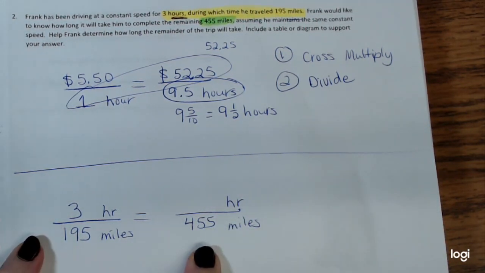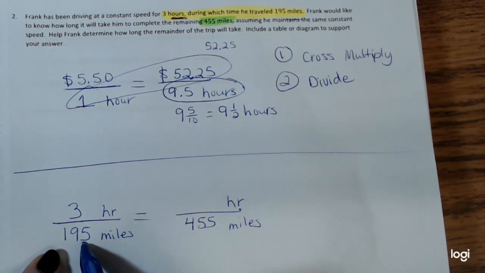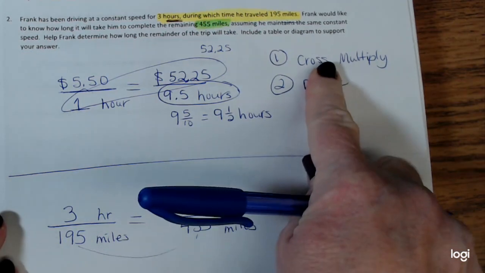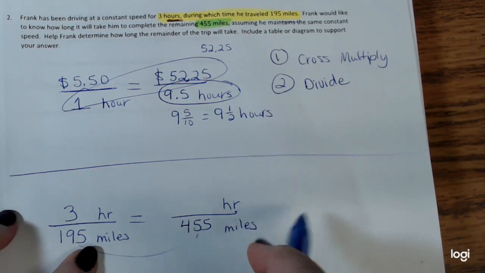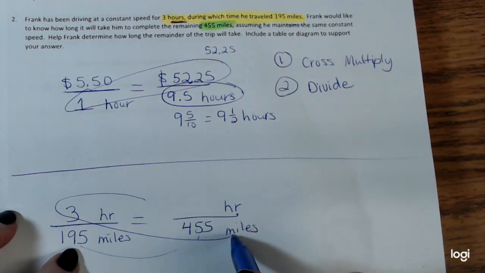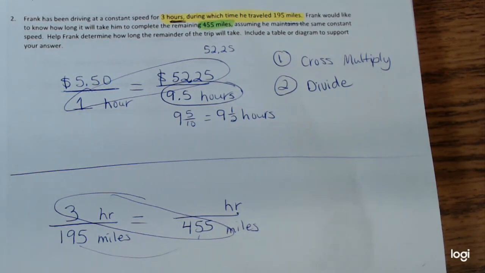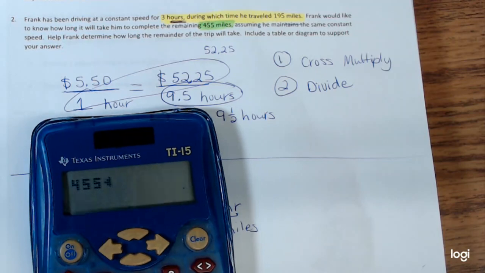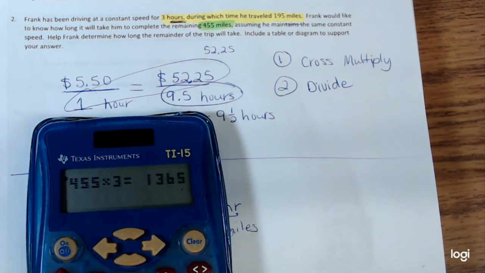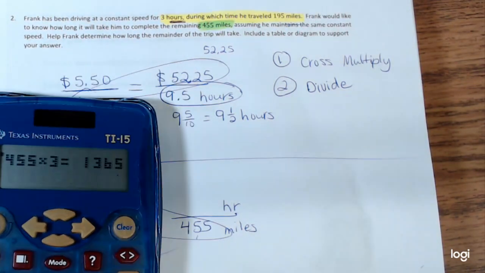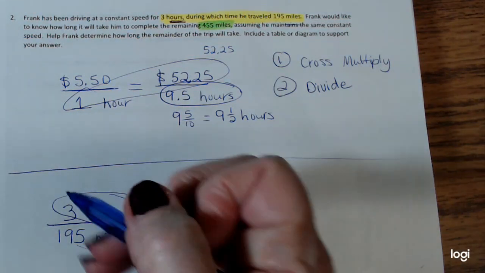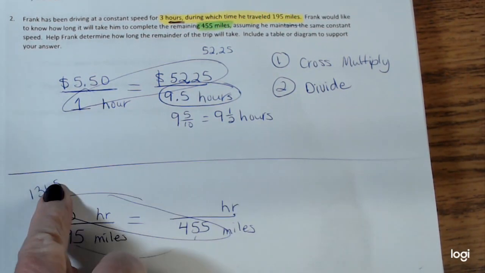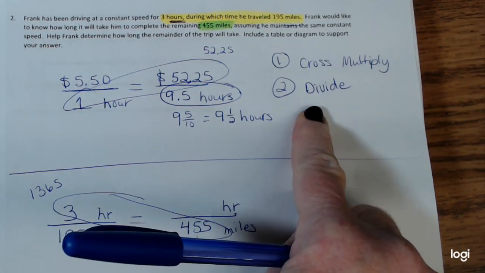How do we solve the proportion? I have no clue what 195, if that even works, so I can't go that way. However, I do know that I can do this. I could cross multiply. So I'm going to multiply the ones that are across from each other like this. And it looks like I get 1,365. And the second thing I have to do is divide.